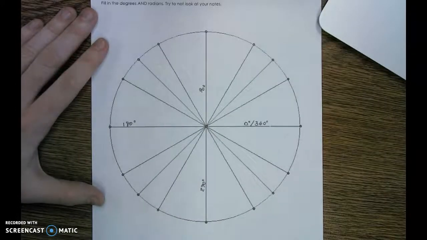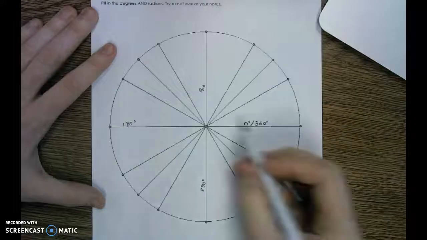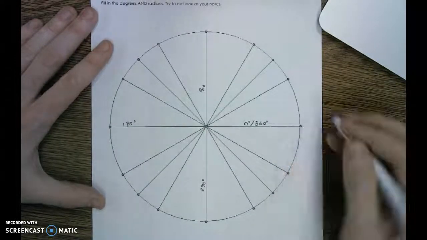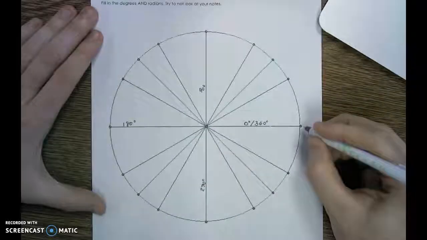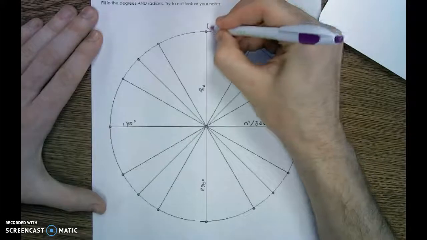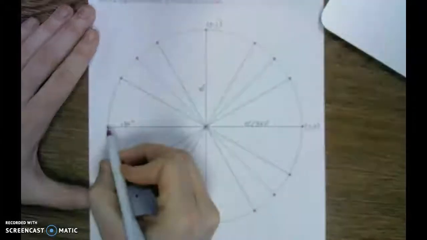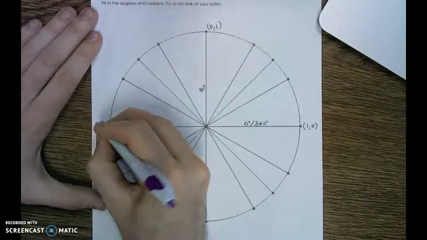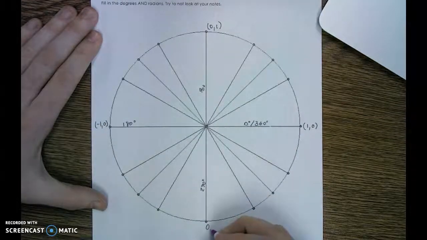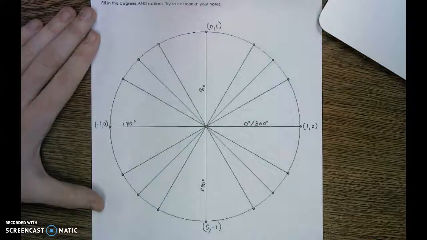And we know that these have ordered pairs. So if this has a radius of 1, since it's a unit circle, radius of 1 unit, then this would be over 1 up 0. This point would be over 0 up 1. This point is left 1 up 0. And then this bottom point is over 0 down 1. And those are the things we know about our unit circle already.